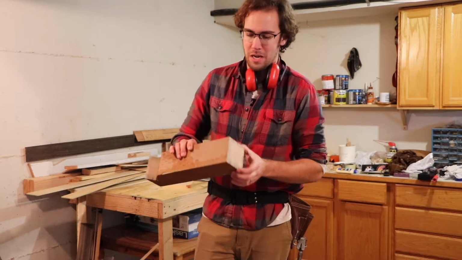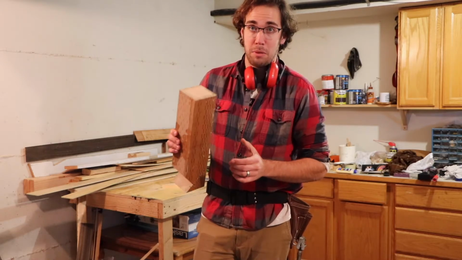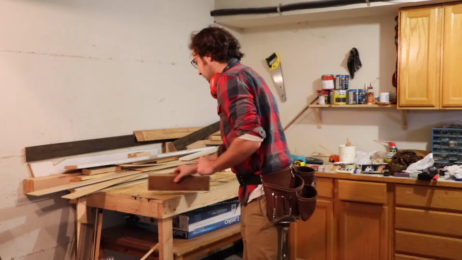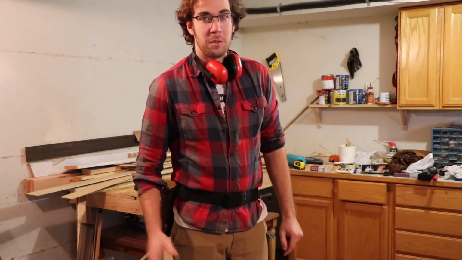But in order for me to make a six-sided die out of this big block of wood, we're going to have to get the bigger tools out.